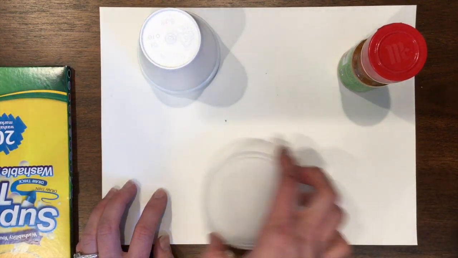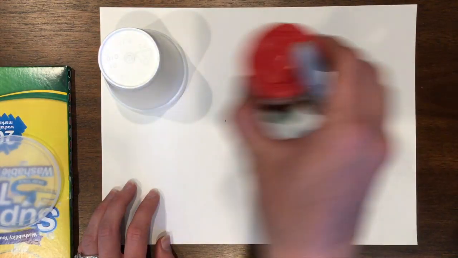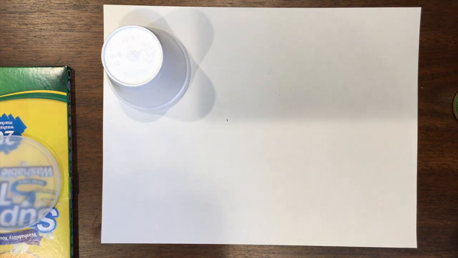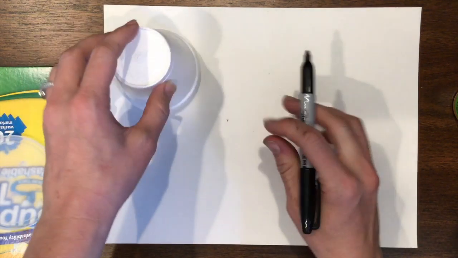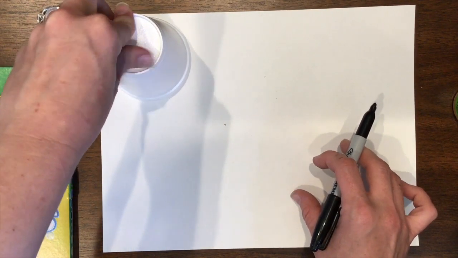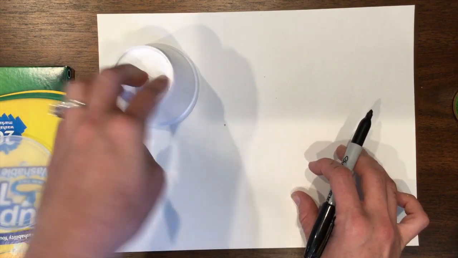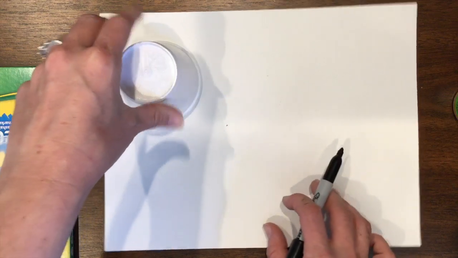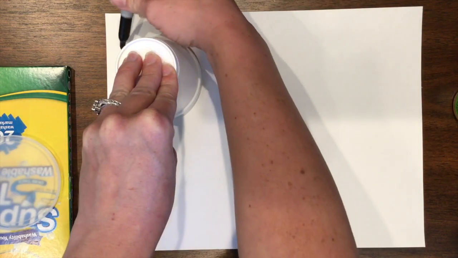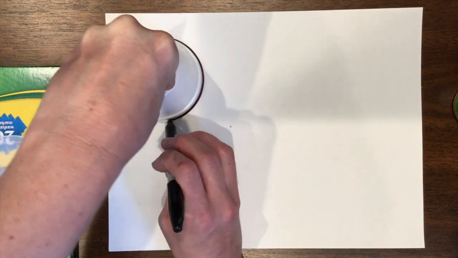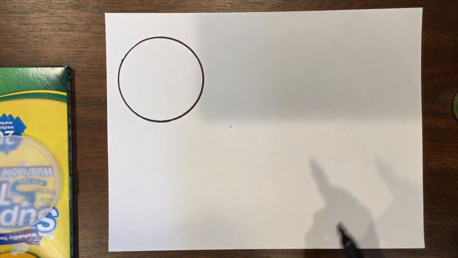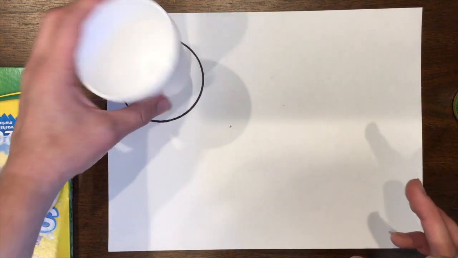So first, you are going to just start tracing some circles. I'm going to use Sharpie so you can see it better, but if you want to use pencil first, in case you make a mistake, that is okay too. So I'm going to press this down. And remember, when you're tracing something, you have to put pressure on the top of it or it's going to slide all over the place. I'm going to press this down and then I'm going to trace it around. And then I can flip the cup around.